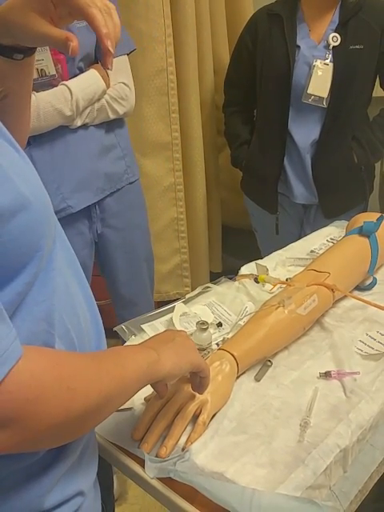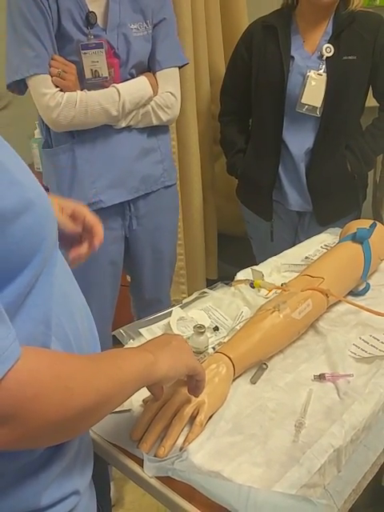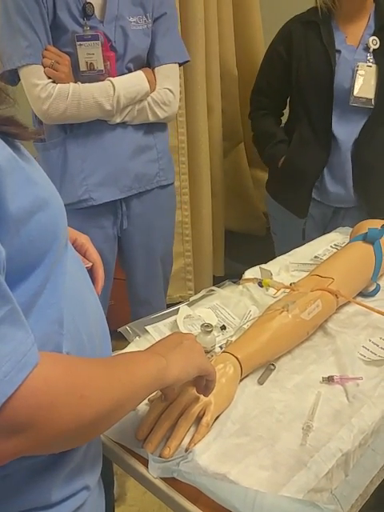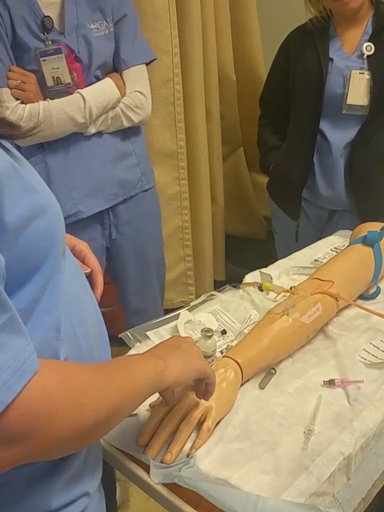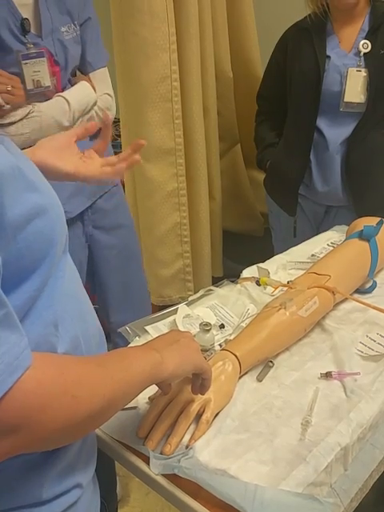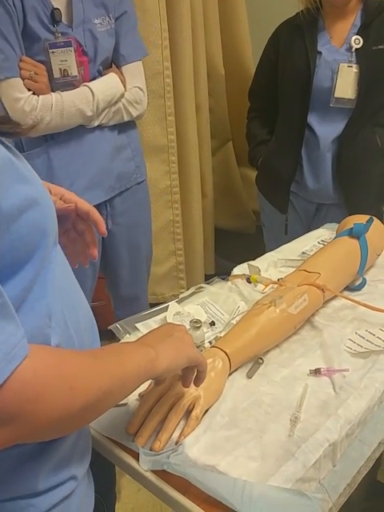Wait, do we write this down on paper, like the order? Yeah, your order will be on paper. So I can do the math, because you keep saying numbers and I forget what the number was before. Yeah, yours will be on paper. So I'm going to push 1/4 of an ml every 15 seconds. Usually after about the first 30 seconds, I tell you just to push the rest of it.